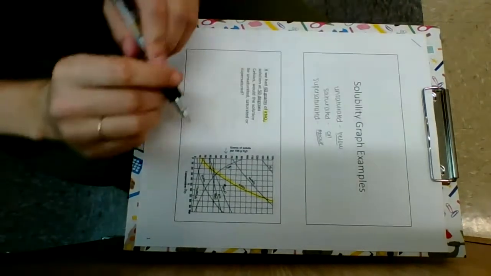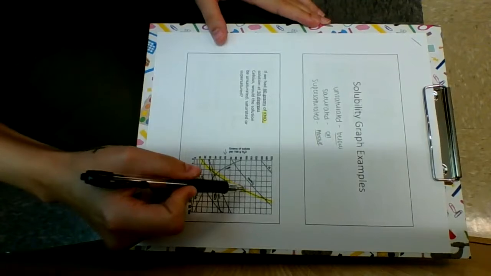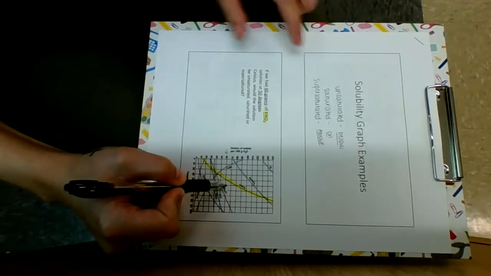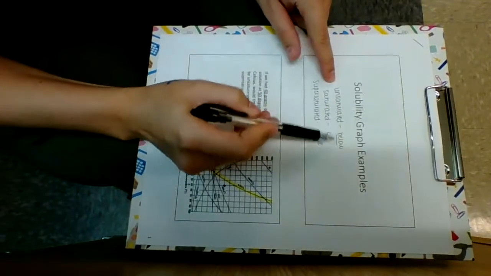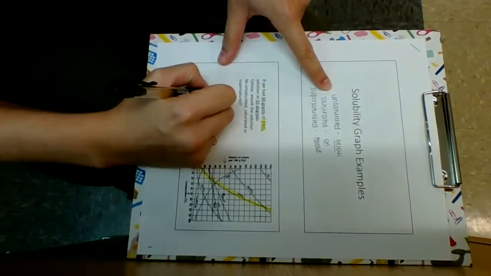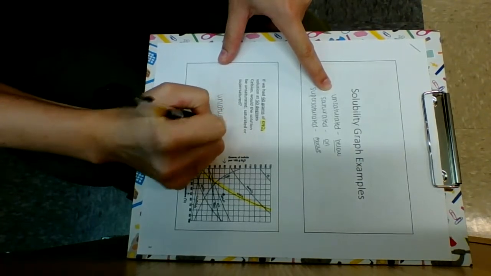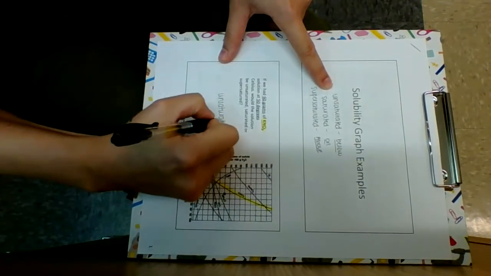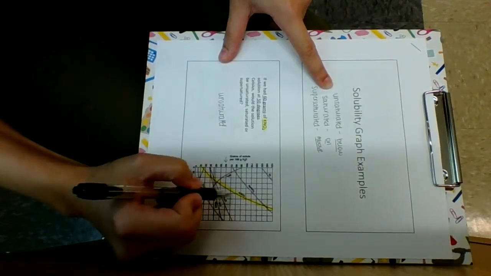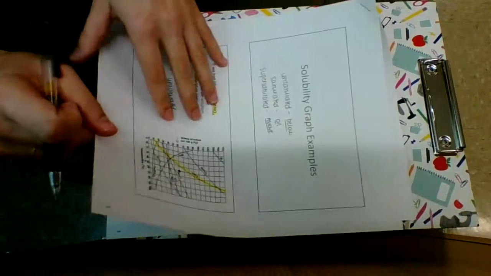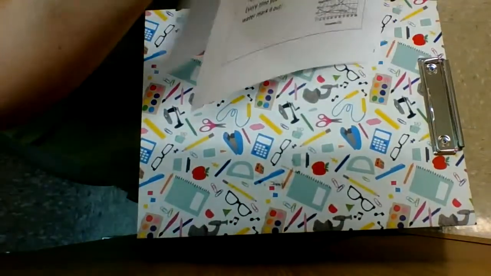Okay, so now this is whenever we want to talk about below, on, or above. And what I do is I reference my dot compared to my line. So my dot is below my line. So I am going to look at an unsaturated solution. Okay, so my answer to this one would be unsaturated. I misspelled unsaturated, but that's okay, because my dot is below my line. Okay, if I do my next example, we're going to do it the exact same way.